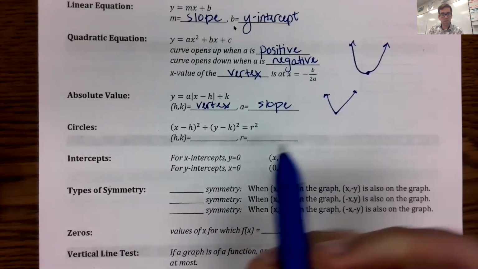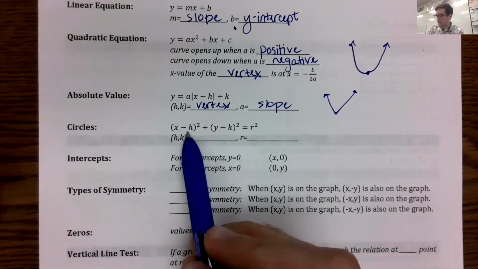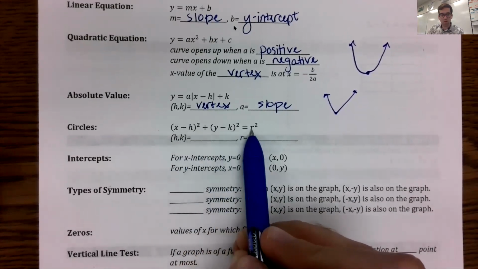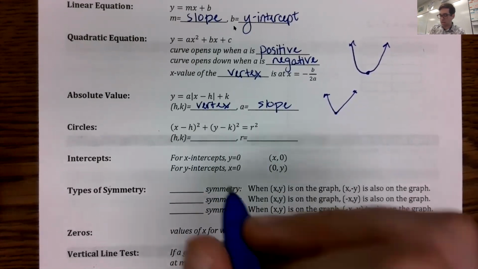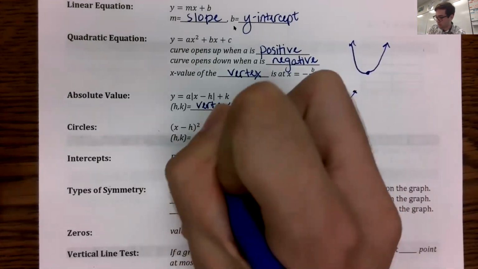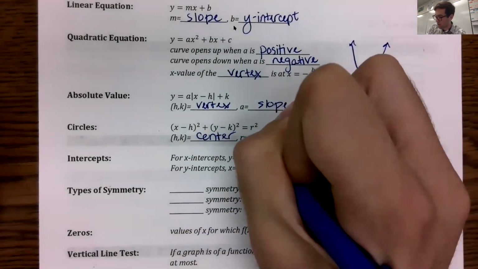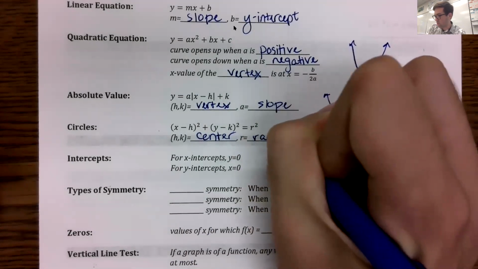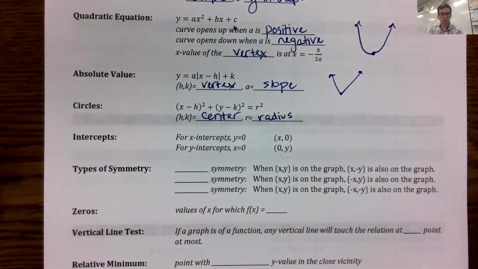This is a standard form of an equation of a circle. Again, h and k are filled in, and this time r is also filled in. X and y stay as they are. And h comma k, instead of being the vertex this time, is the center point of the circle. And r is the radius of the circle. Make sure you write that form of the equation down, because we're going to come back to that.